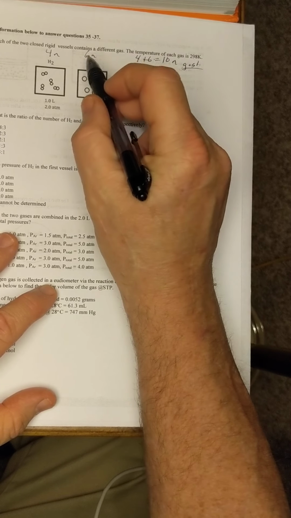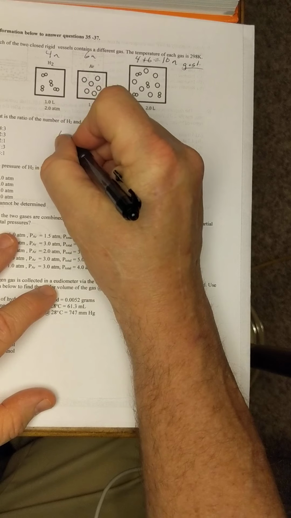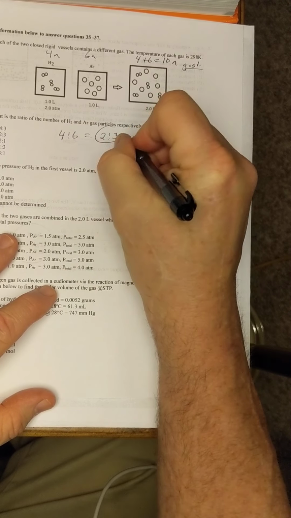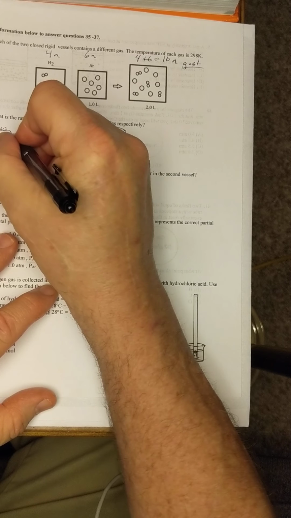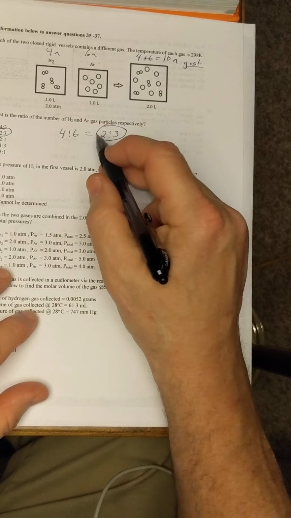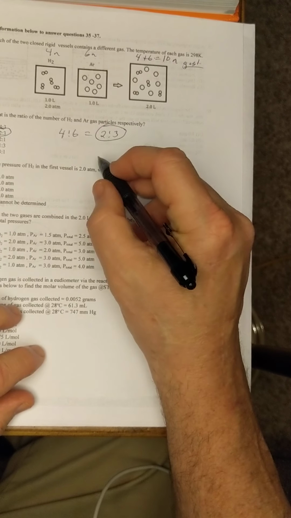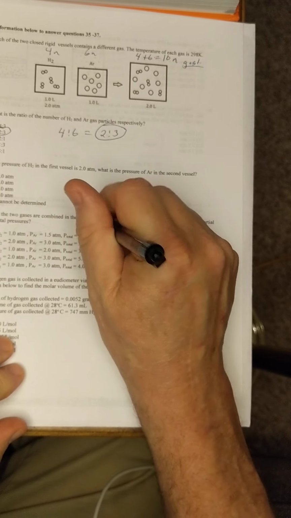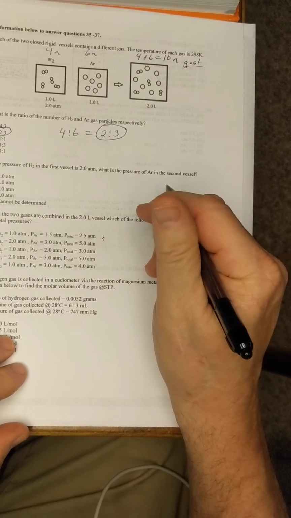The ratio would be 4 to 6, which reduces to 2 to 3. So my answer here is 2 to 3 is the ratio of hydrogen to argon. This is kind of like an AP question. They guide you through what they might ask you initially and have you do each step individually.